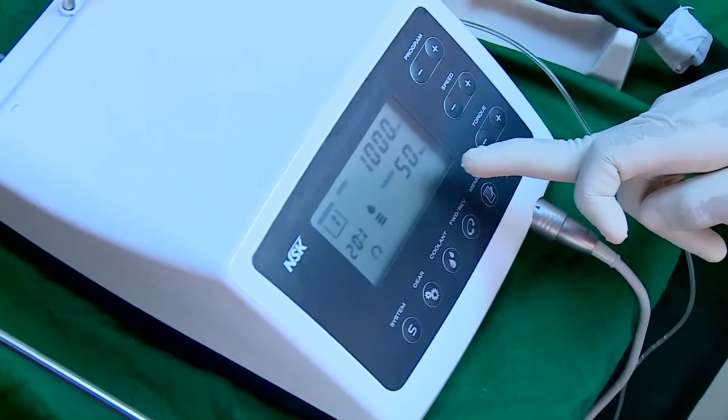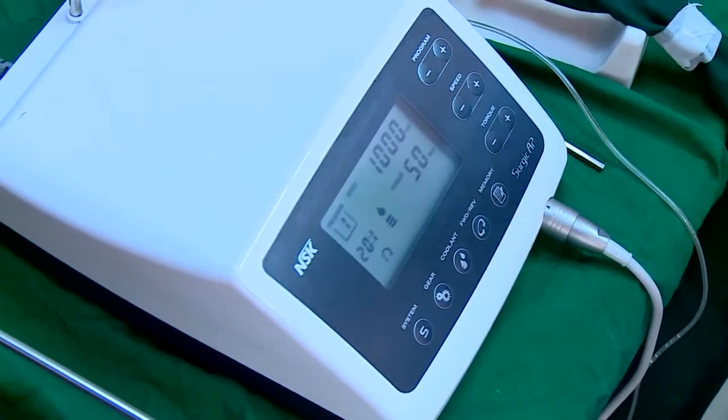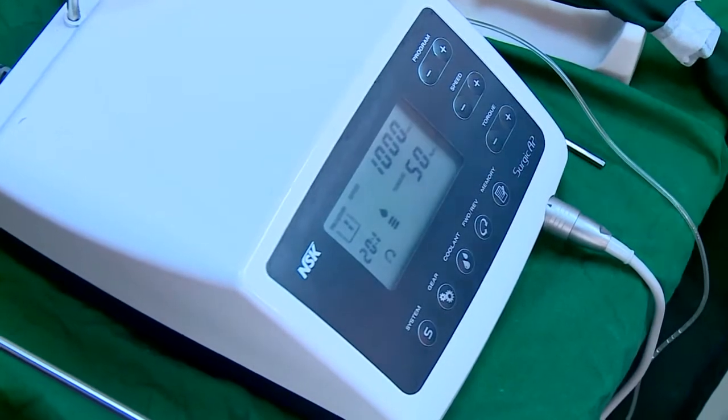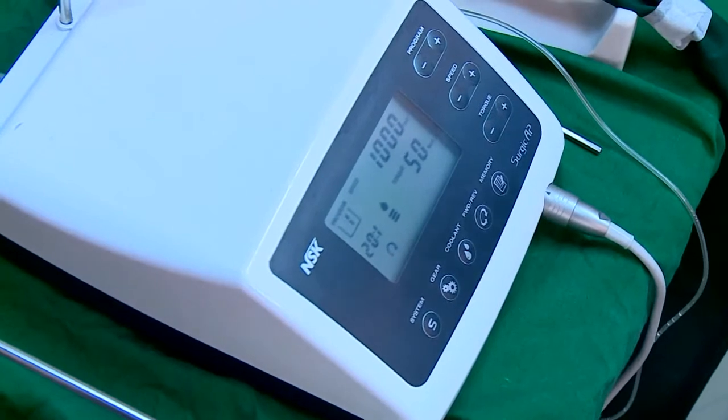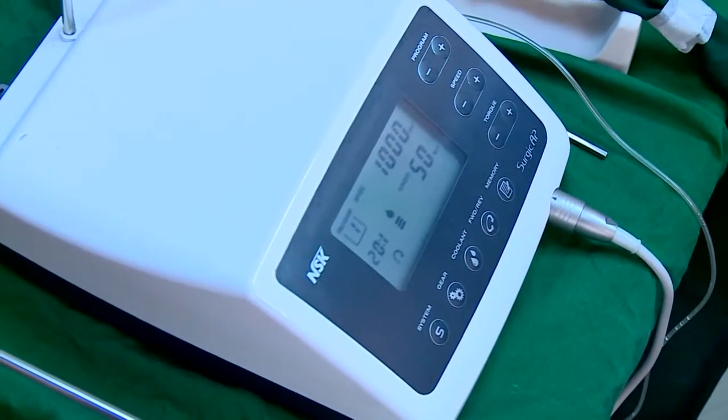You can set up the torque. We are talking about low speed, high torque motors whenever we are talking about physio dispensers. They are like a sophisticated micro motor. That's how they are.